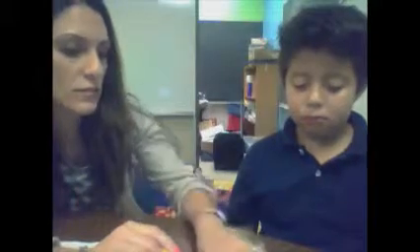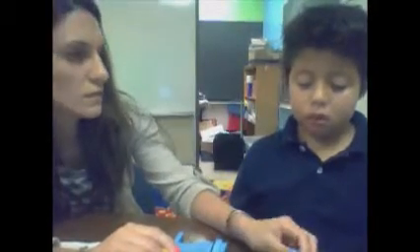So how much bigger is this flat than one of these? How many times bigger? 10 times bigger, because it takes 10 tens to equal 100. Very good. Okay. Good job. Now it says look at the large cube and compare it to the flat.